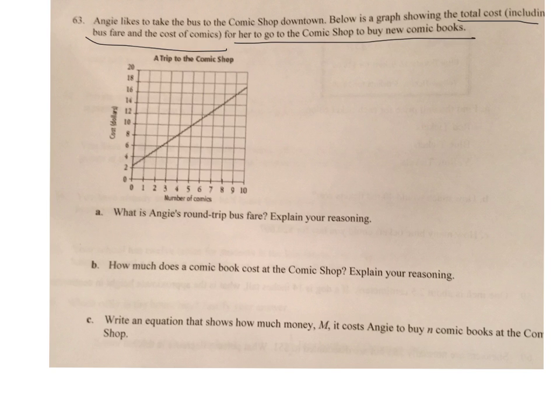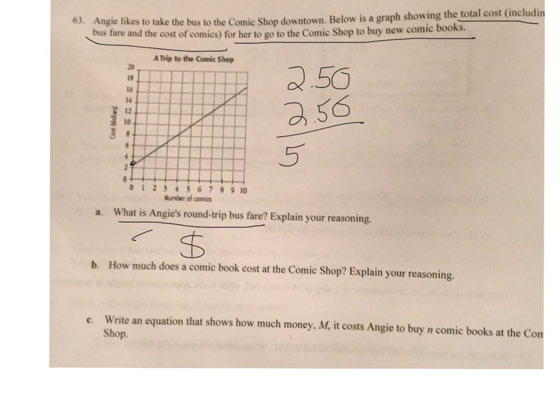So you have to think, the first question is, what is the round trip bus fare? If I'm looking at this, just the bus fare would be for 0 comics. It looks like it's about $2.50 for one way. So if I have $2.50 for one way, I would have to add $2.50 to go round trip, meaning there and back. So that would be $5.